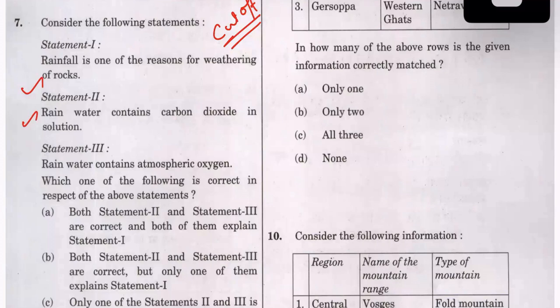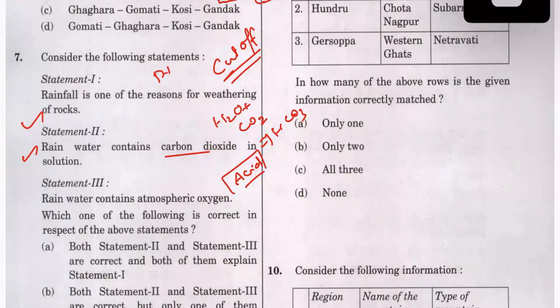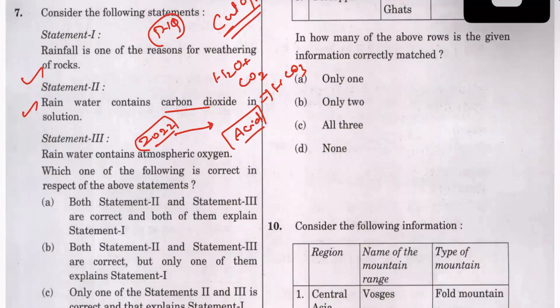True. It contains carbon dioxide. Yes, true. Because of this rainfall, H2O plus CO2 gives carbonic acid, so it makes HCO3. And in the same way you have acid rain. Again, I will repeat, this is a previous year question. How am I saying that it is a previous year question? There is a question on acid rain from 2022. Not only 2022, so many times acid rain has been asked.